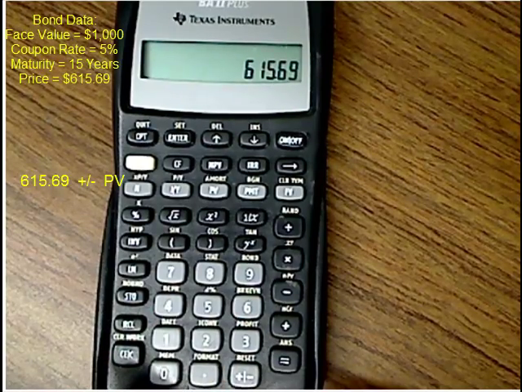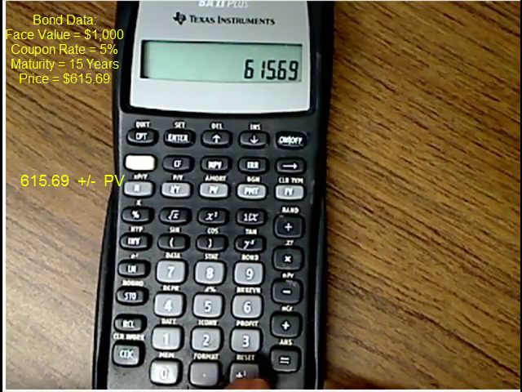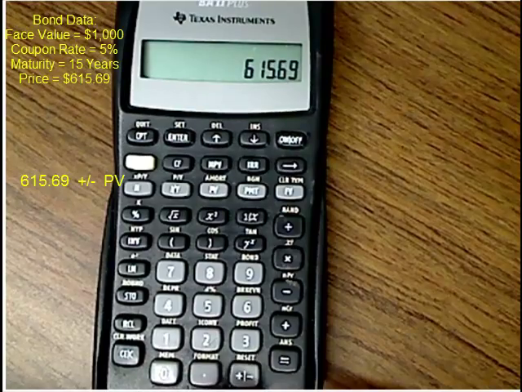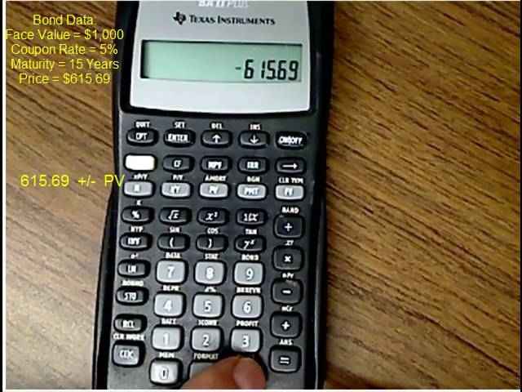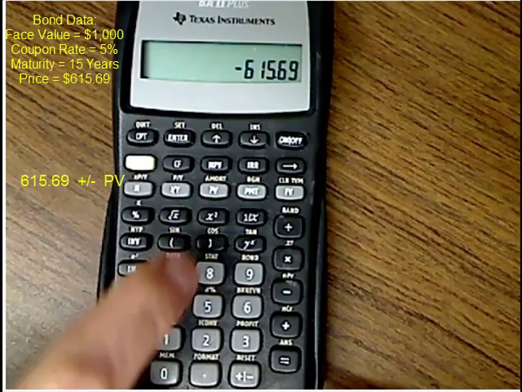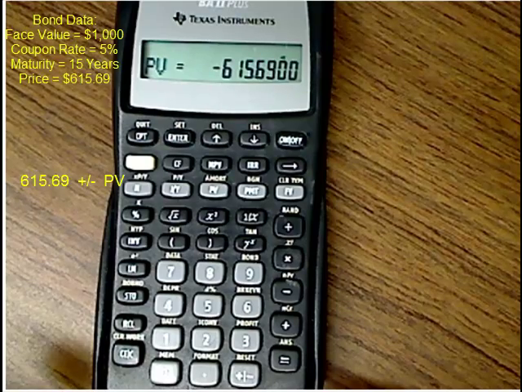Now, since I'm finding a yield or interest rate on this calculator, I have to make sure that that price is a negative number. So to put a negative sign in front of that 615.69, I'm going to hit the plus minus key on the bottom row. So I'll hit that and see the negative sign pops up. Now last, I'm going to hit the PV key to enter that into the present value key. The price always goes into the present value key.